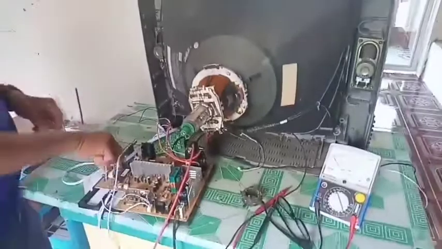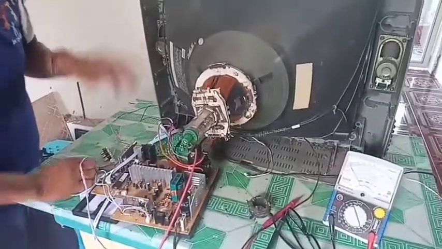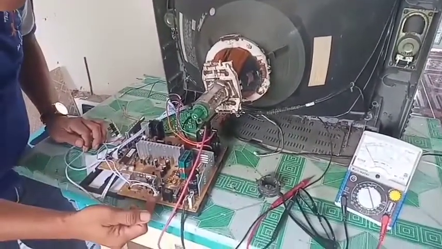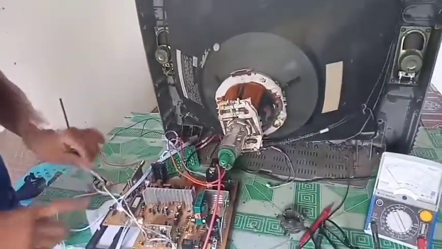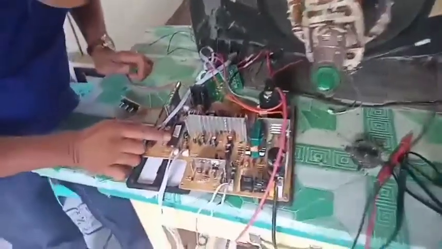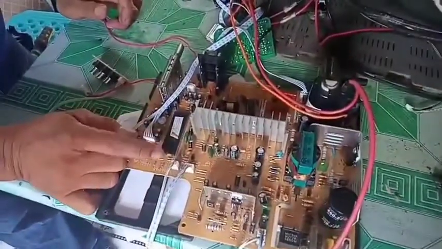The two speakers are transducers which are designed to convert electrical signal, specifically audio signal, into sound signal. Then another output of this is the video signal.